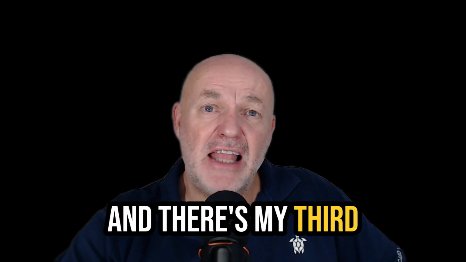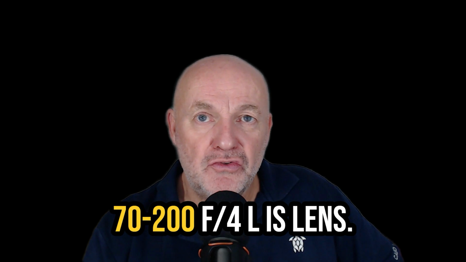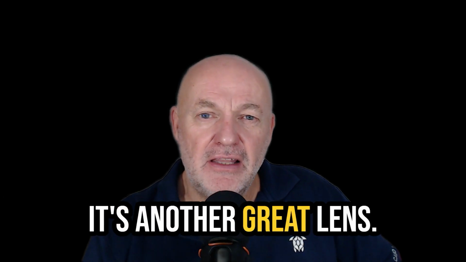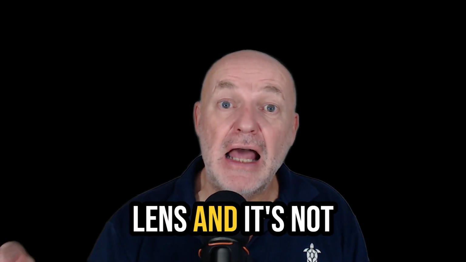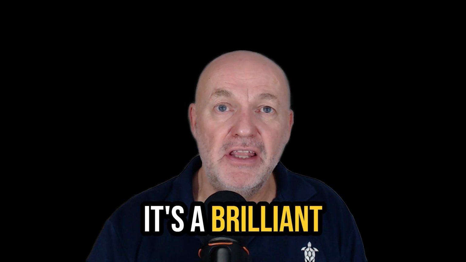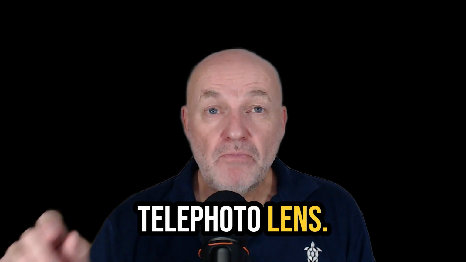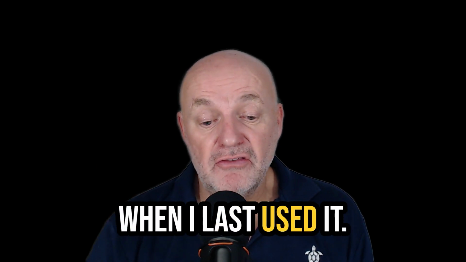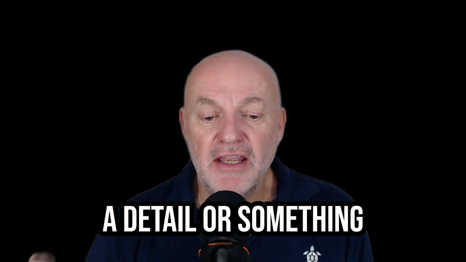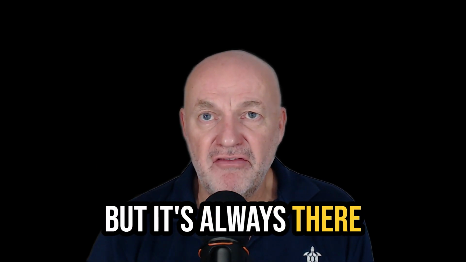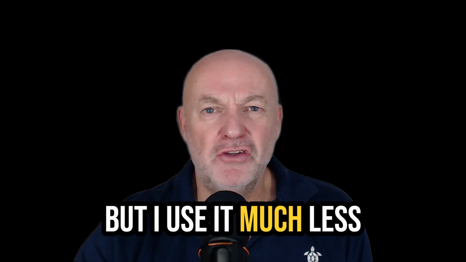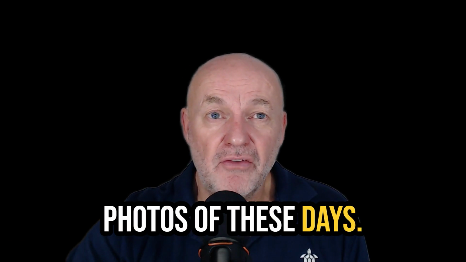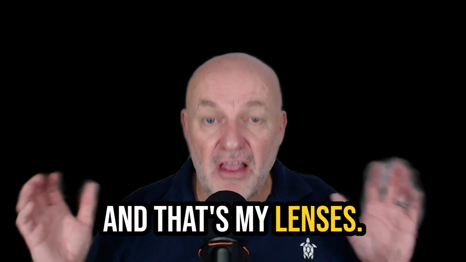And there's my third lens, which is the 70 to 200 f4L lens. It's another great lens. It really is a great lens, and it's not that expensive. It's a brilliant telephoto lens. I used to use it quite a lot, but I can't remember when I last used it. I'll use it every now and then if I want to get a detail of something, but it's always there for me if I need it. But I use it much less than I used to because of what I'm taking photos of these days. And that's my lenses. That's it.